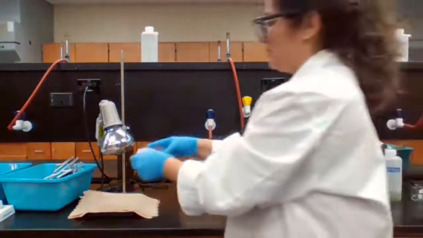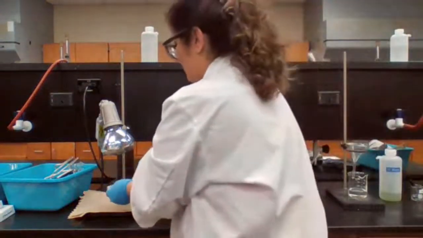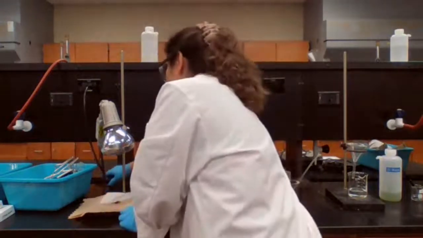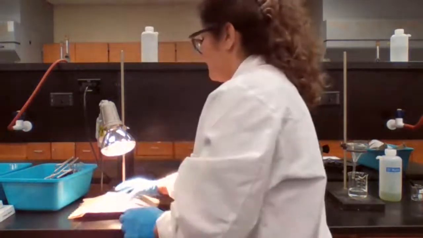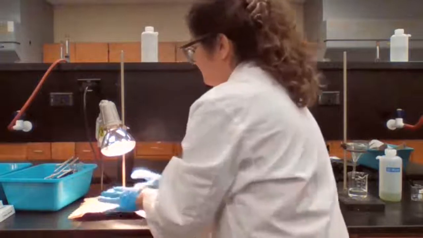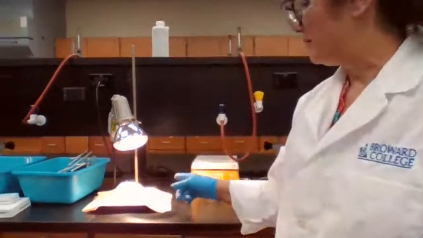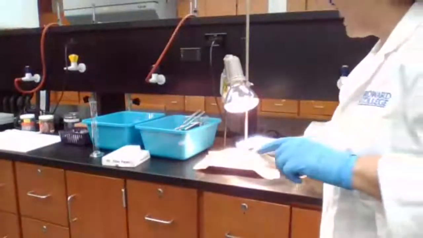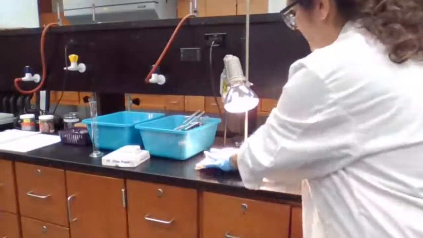Take it out. Place it under the heating lamp. Turn on the heating lamp. And let the paper dry, because we need the mass of paper plus the copper. Copper dry because we don't want the copper to be wet.